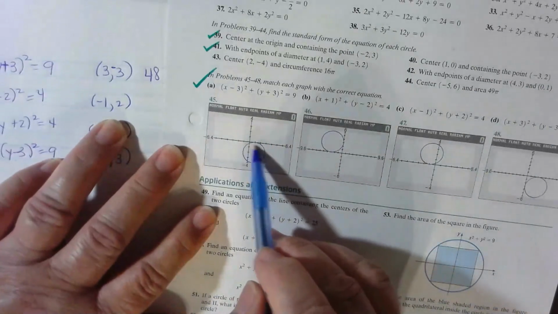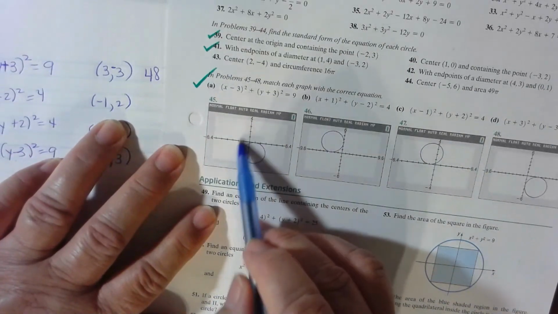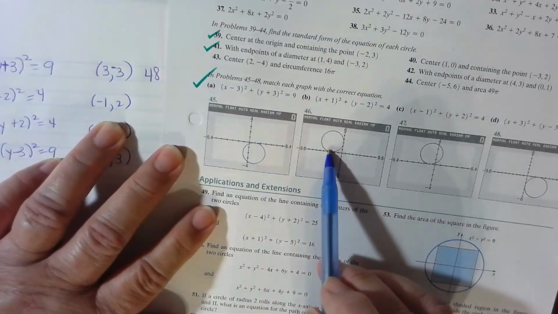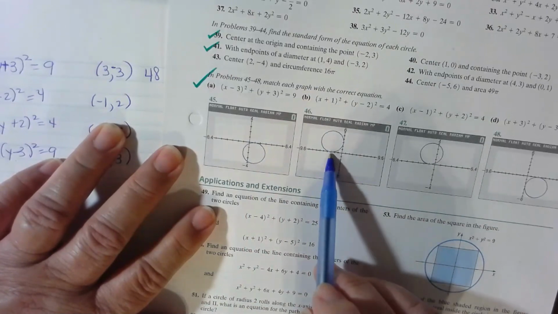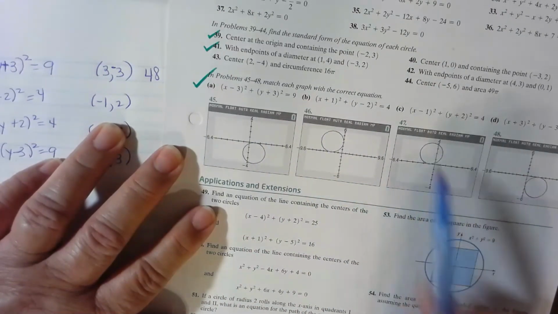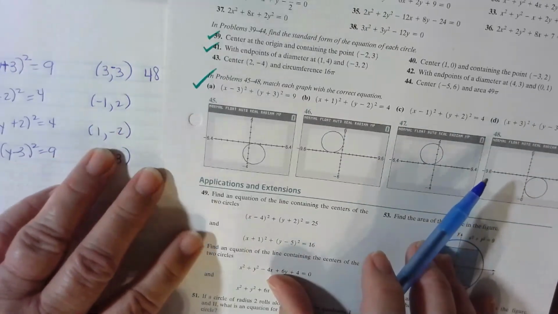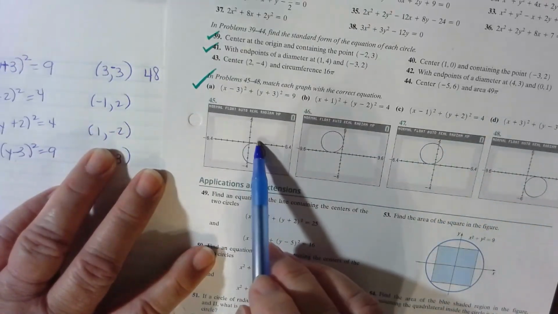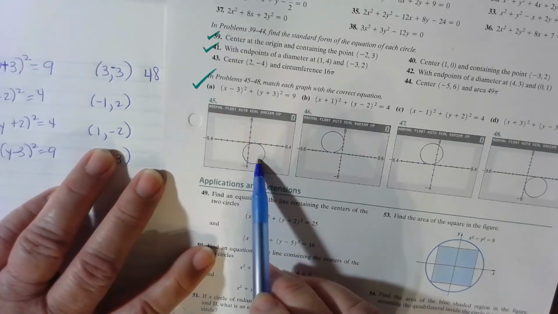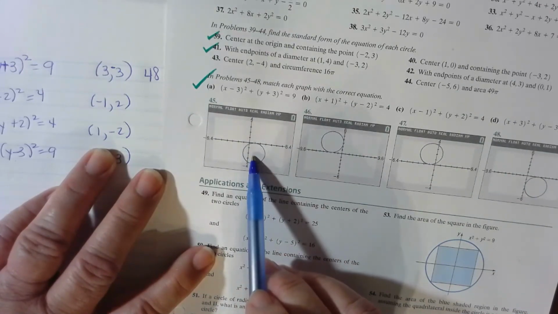Alright, so then I have a center of negative 1, positive 2. It could be that one. It could be that one. Okay, let's come back to that one. Then I have a center of 1, negative 2. So let's see, 1, negative 2. That's got to be that one, 45.